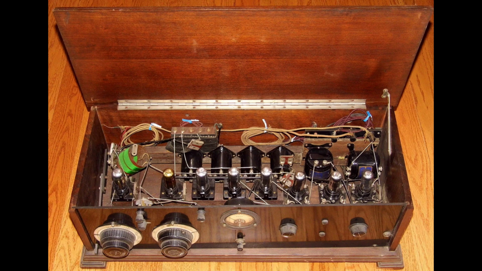A vacuum tube radio is a radio receiver that uses vacuum tubes to amplify and demodulate radio signals. Vacuum tubes were the primary electronic devices used in radios and other electronic equipment before the invention of the transistor in the late 1940s. A vacuum tube radio typically consists of the following components: antenna.